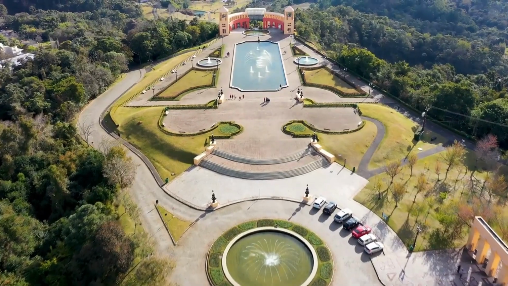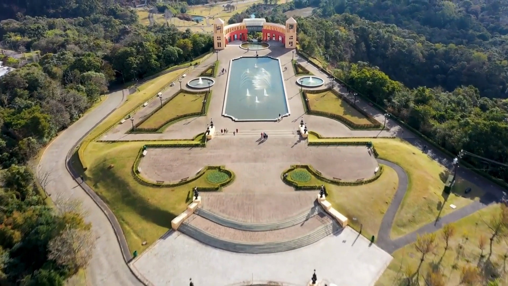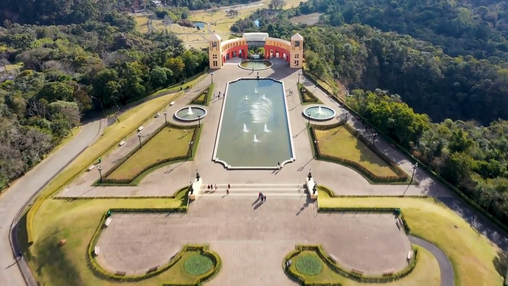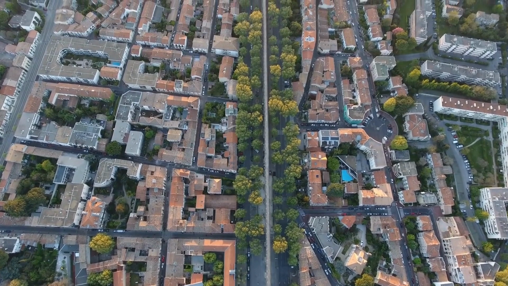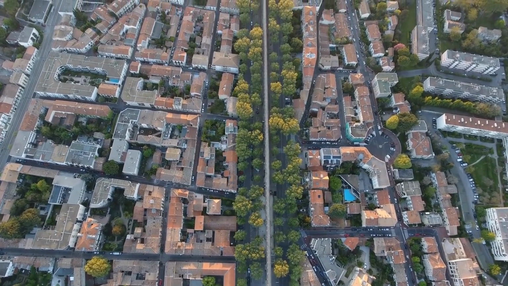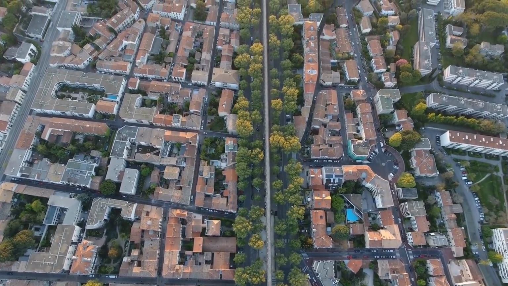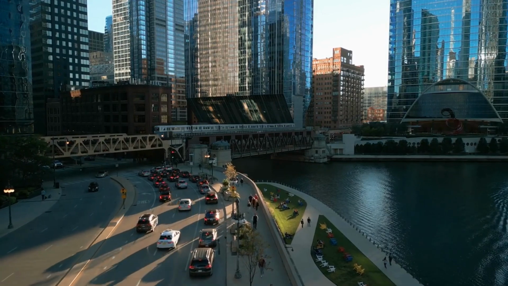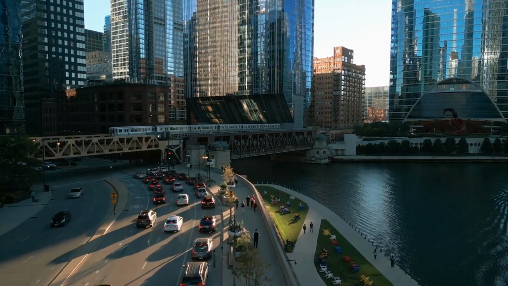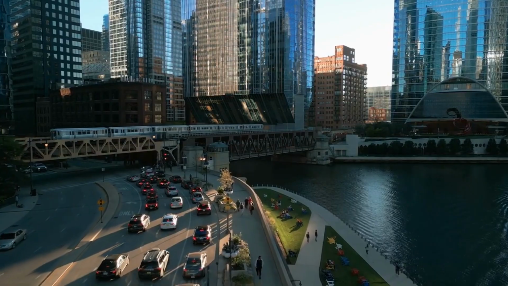In addition to their practical applications, drones can also provide aesthetic benefits to landscapes. They can be used to capture stunning aerial photographs and videos, showcasing the beauty and uniqueness of landscapes. These images and videos can be used for marketing purposes, social media content, or simply for personal enjoyment.